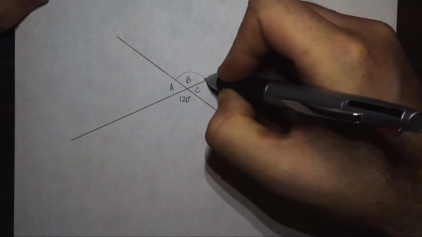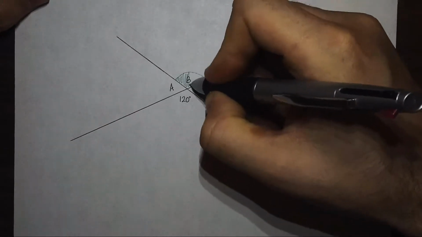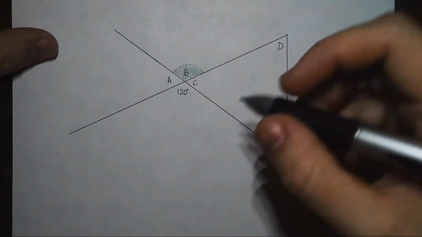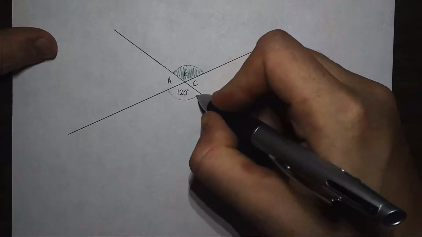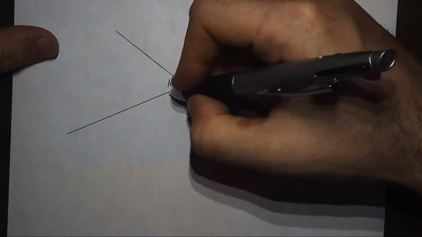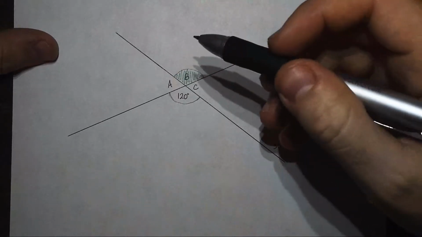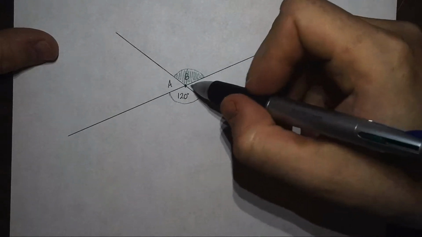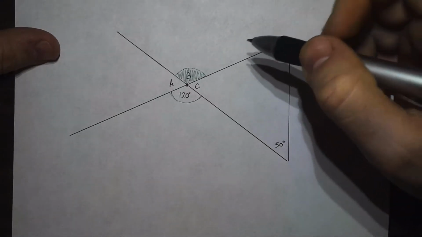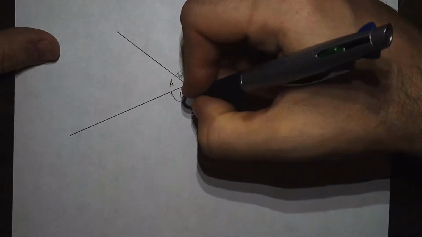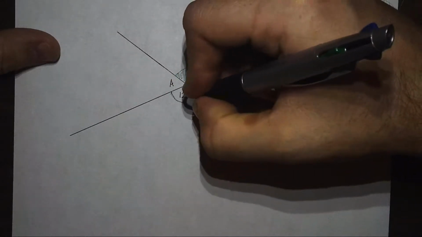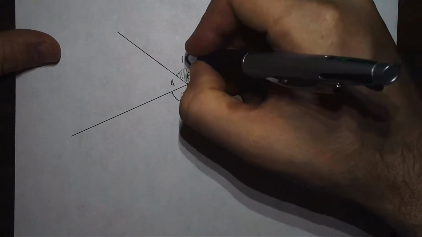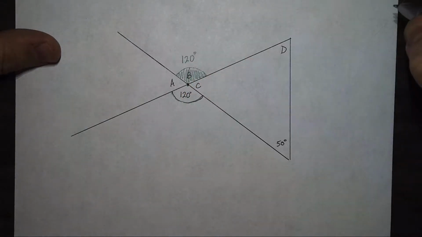I'm going to go ahead and shade in angle B. I'm going to shade it green. The reason that I don't have to do very much work to solve for angle B is that the angle directly across from it is called an opposite or a vertical angle to angle B. What that means is it shares a common vertex right there, but it does not share a common side. As a result, because it is a vertical or an opposite angle, I know that it is congruent to the angle that is 120 degrees. So therefore angle B must be 120 degrees.